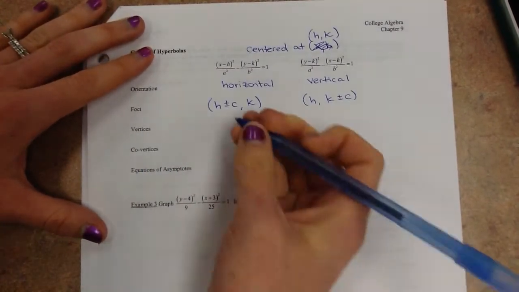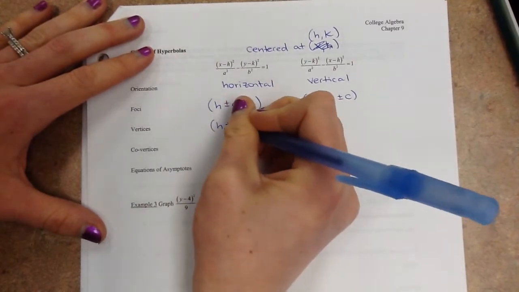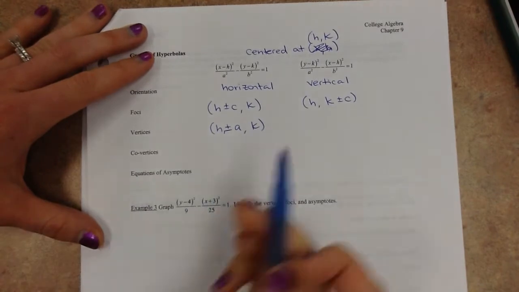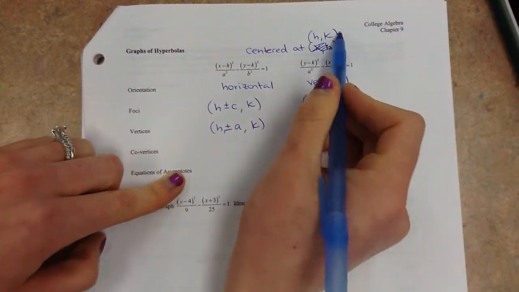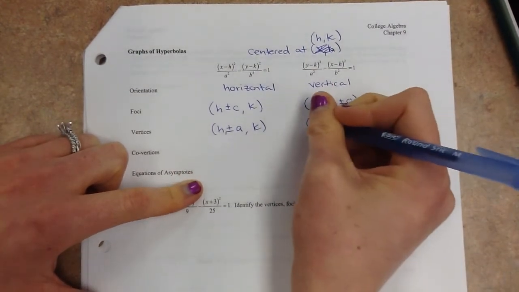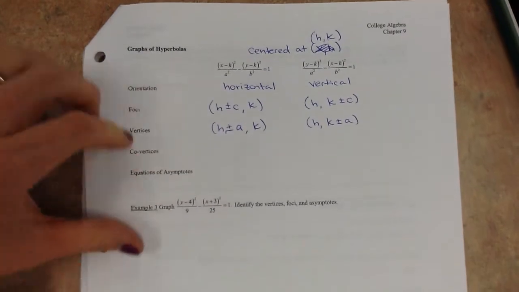The vertices, you start at the center value of h, and then you go up or down a units. Then the y value is just k, right where we started. For the vertical ones, we start here at the center, and then we go up or down a units. So the h doesn't change, k goes either up or down a units.